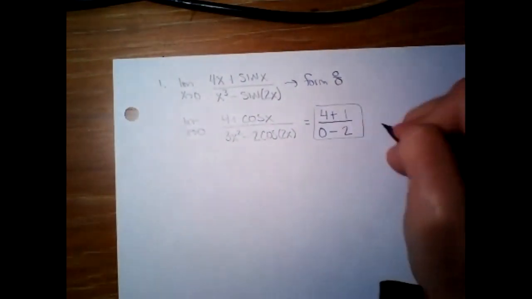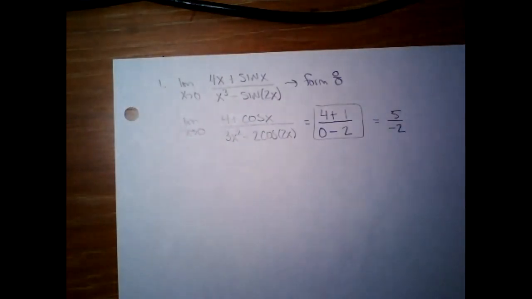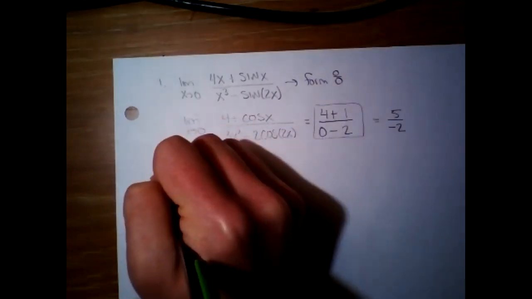And you can stop there. You don't have to simplify anything down. You could just leave your answer alone. But if you did, this would be 5 over negative 2, which most people did. So I'll just finish simplifying that there. But you don't have to. You can stop here once you get to your answer.